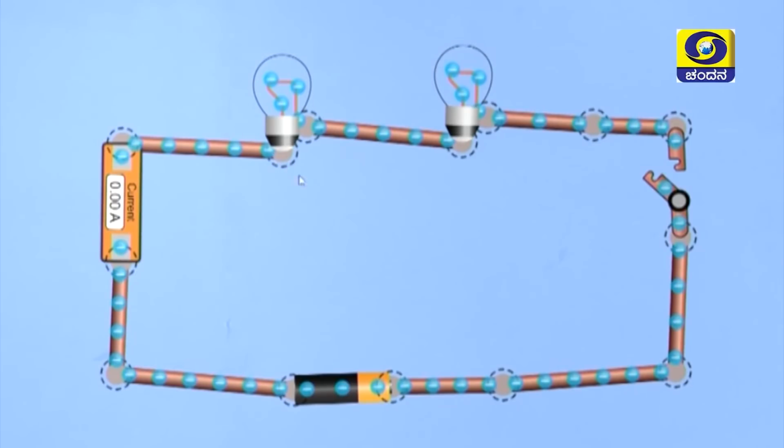So here children, you are observing that we have placed 2 electric bulbs in the circuit and they are connected in series, that is one after the other. Now the switch is open. Now as soon as I close the switch, what will happen here? Yes, the charges will start flowing, and currently the ammeter you can see it is 0.